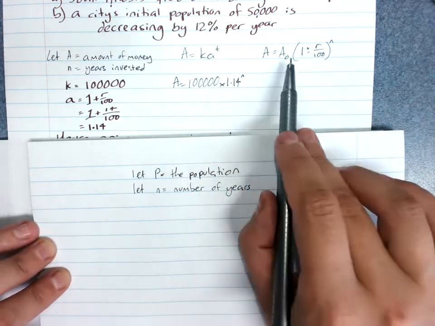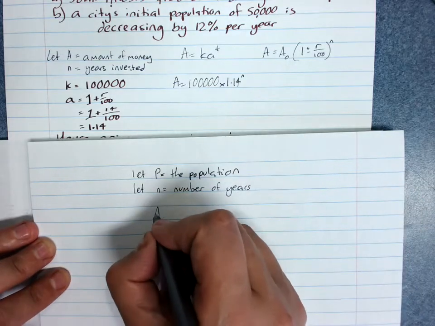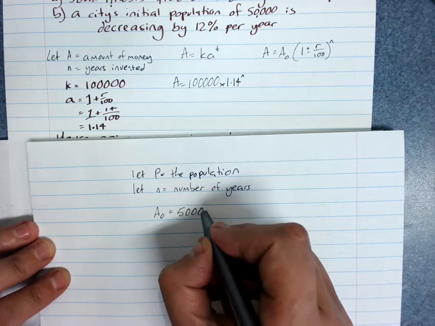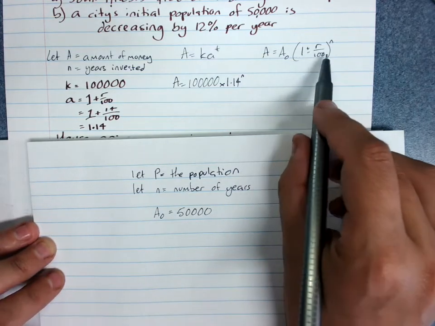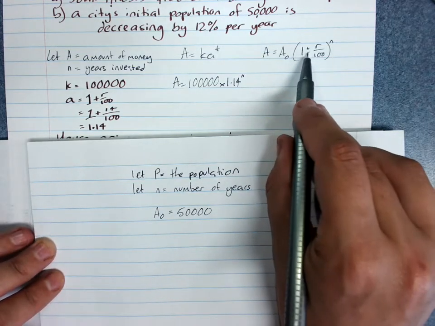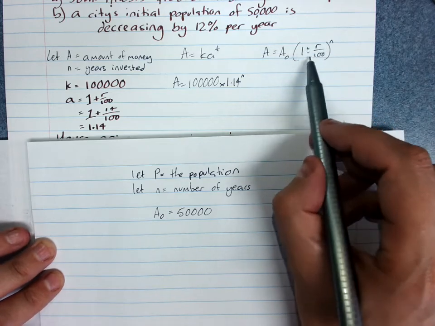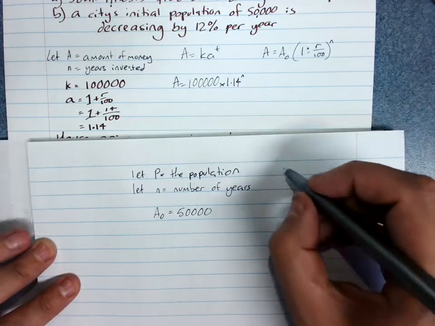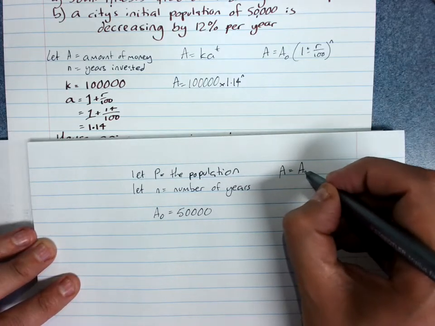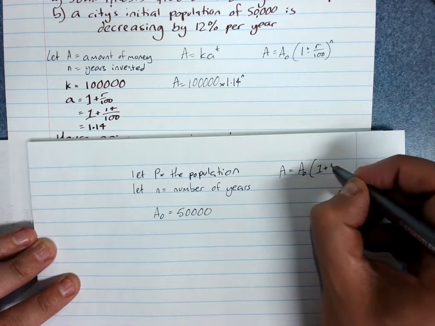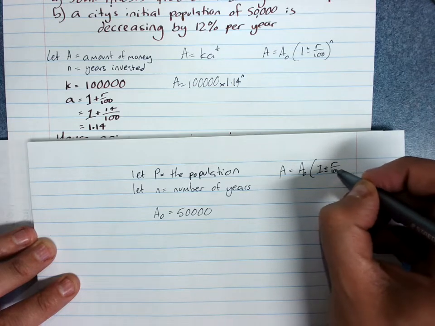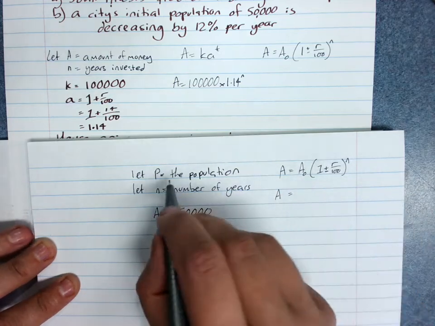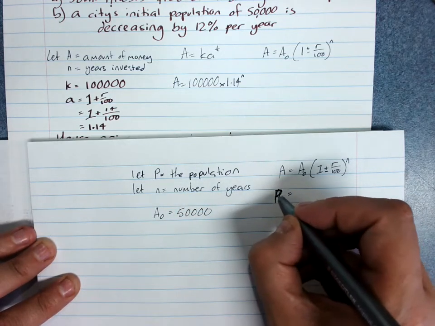Now here our initial amount is A0. So A0 starts at 50,000. And then I've got to find 1 plus or minus R on 100. I've got to choose whether it's plus or minus. It's decreasing, so it's minus. So my rule, A equals A0 times (1 plus or minus R on 100) to the power N. The amount, this is P for population now.